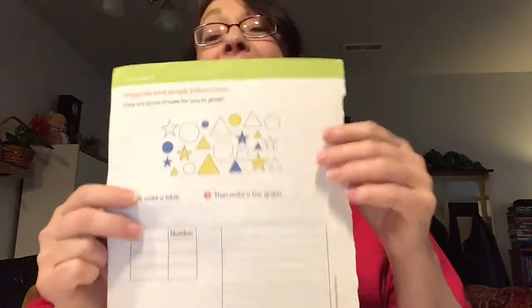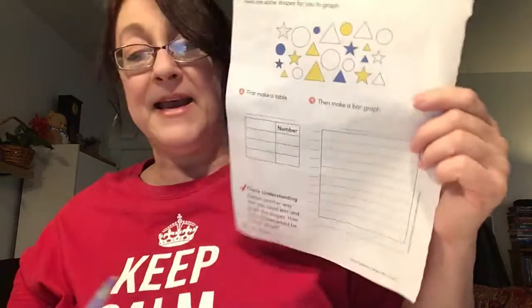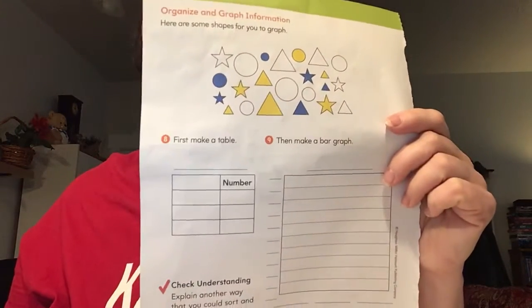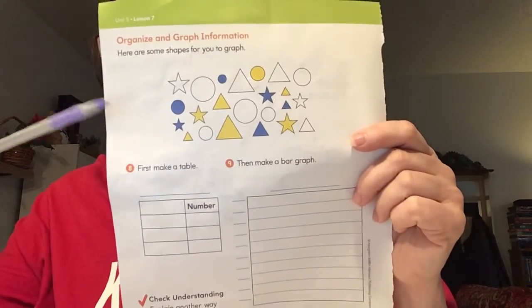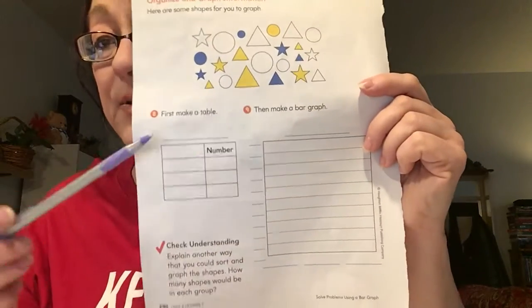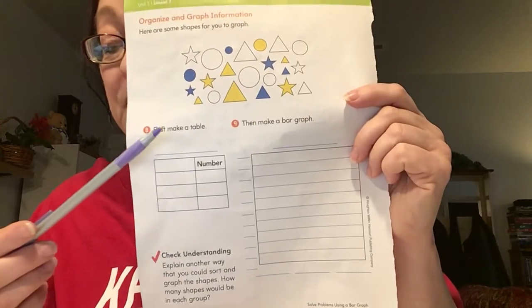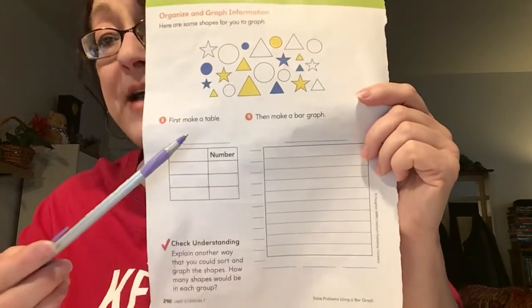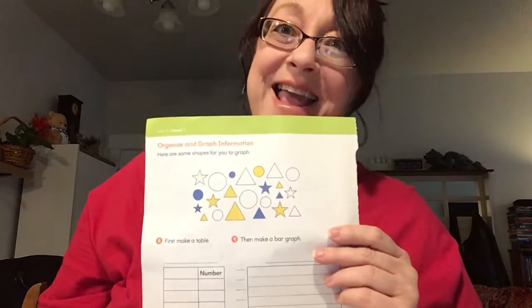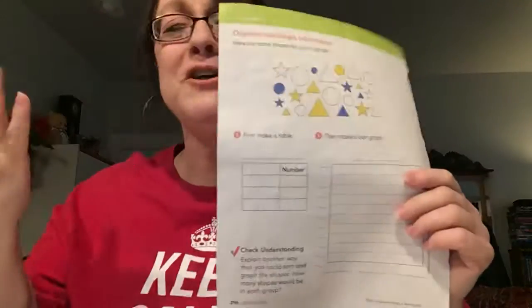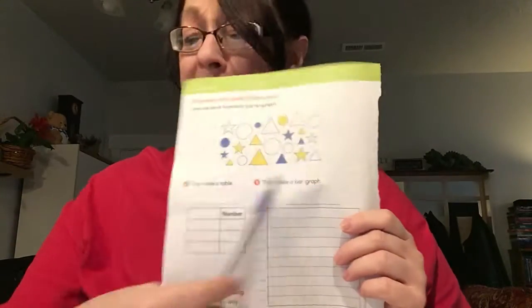And then for a lot of fun on the back, it's called Organize and Graph Information. Here are some shapes for you to graph. First, you're going to fill out the table. Remember that both your table and your bar graph have the same title. I wonder what you could call these. Maybe something that's spelled S-H-A-P-E-S, which is shapes. Okay, good title since these are shapes.